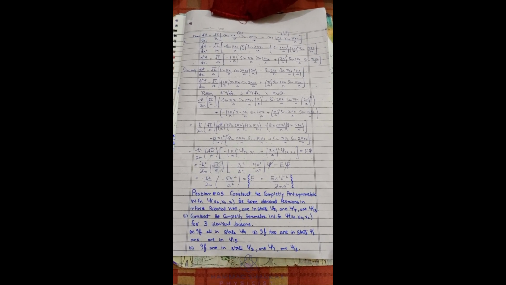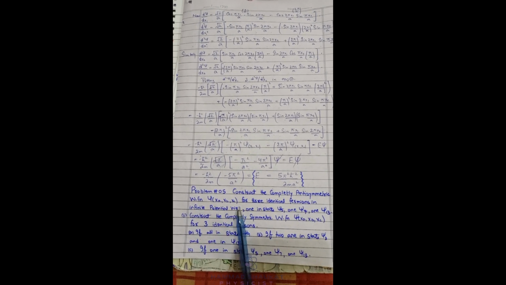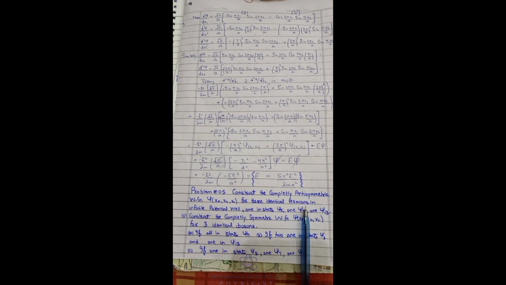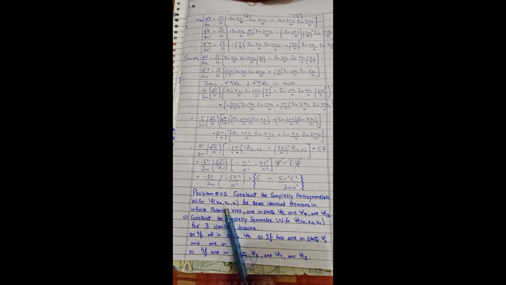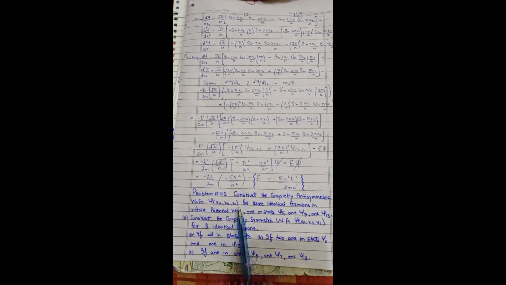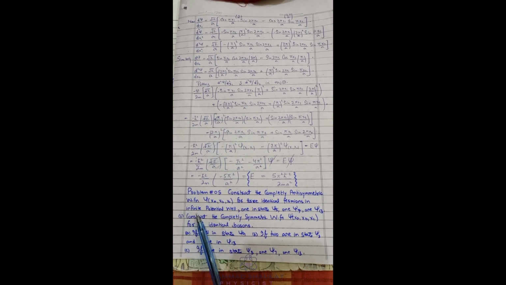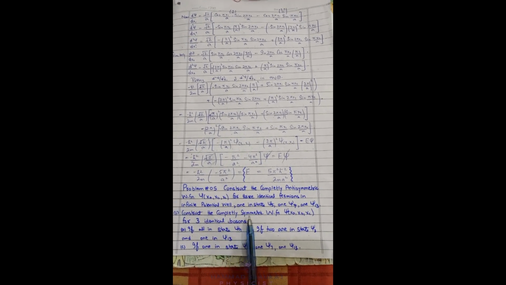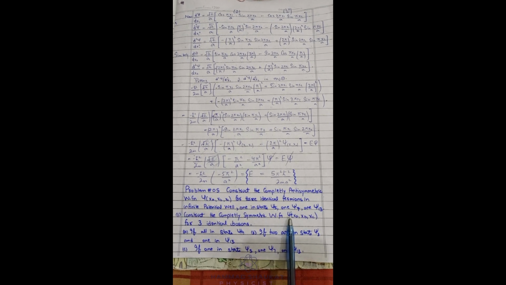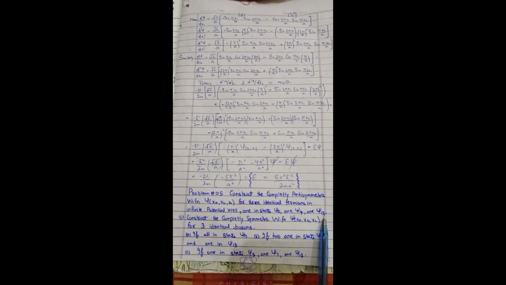Next we move towards our last problem: construct the completely antisymmetric wave function for three identical fermions, particles A, B and C. These are indistinguishable particles, and the three particles have coordinates xA, xB and xC, in an infinite potential well. One is in state psi 5, one is in psi 7, and one is in psi 13.